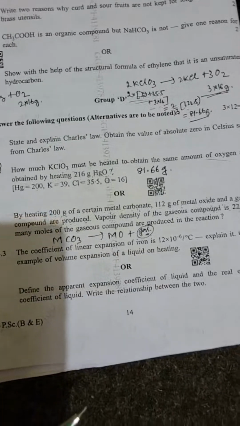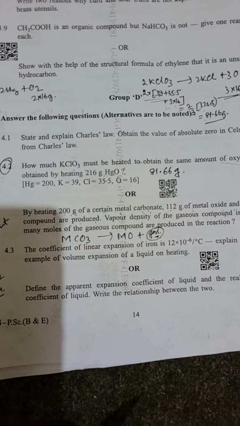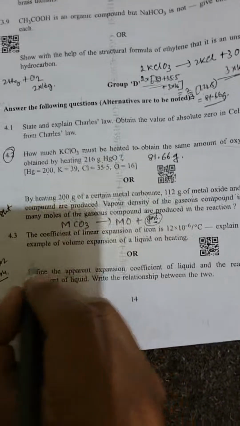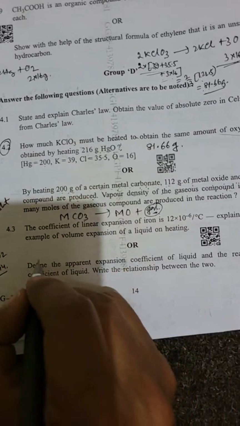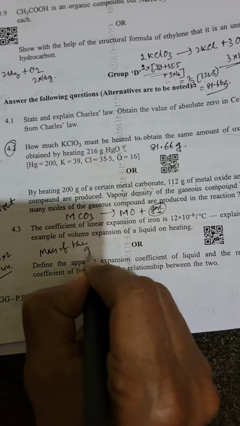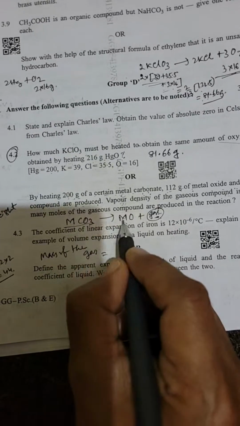Now from the conservation of mass, the mass of the gas equals the mass of MCO3 minus the mass of MO.